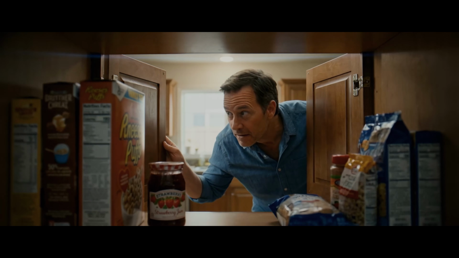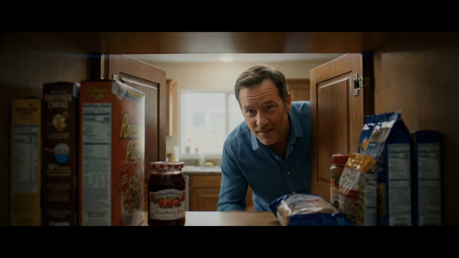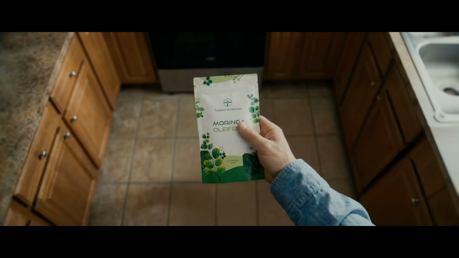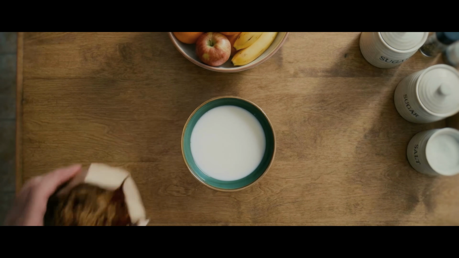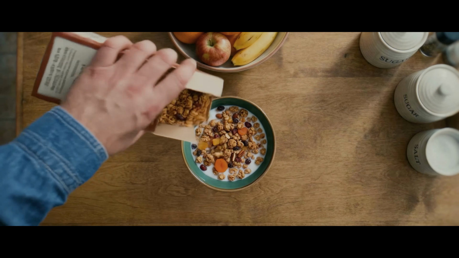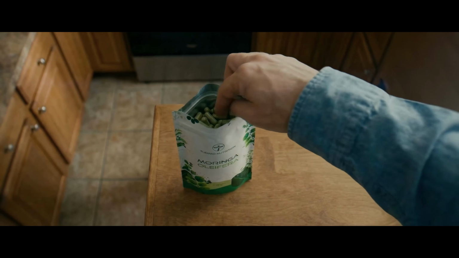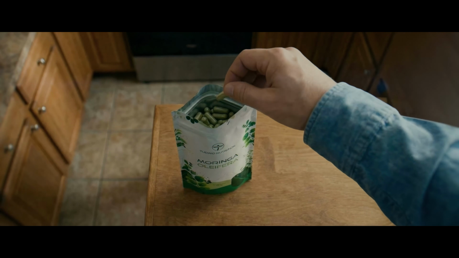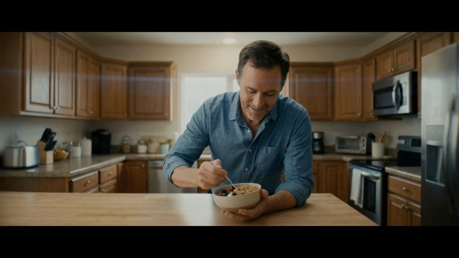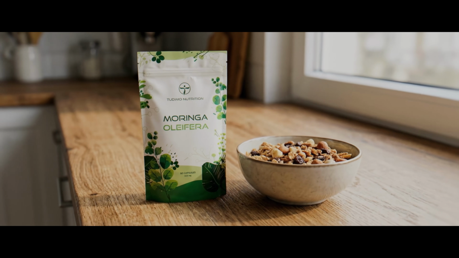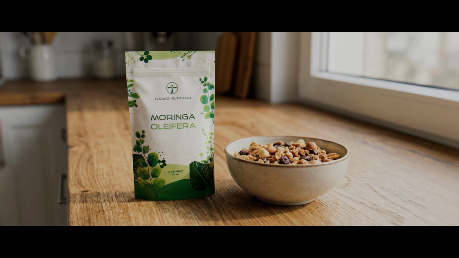Start your day with something purely natural. Moringa oleifera, plant-based, vegan, a simple morning ritual. Bowl, milk, granola, packed with nutrients from one of nature's most powerful plants. Just open, sprinkle, add to your breakfast. No fillers, no compromises, just moringa. Moringa oleifera vegan capsules. Simple nutrition every morning.